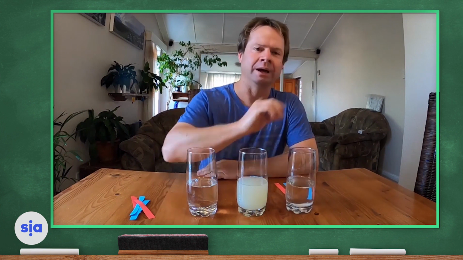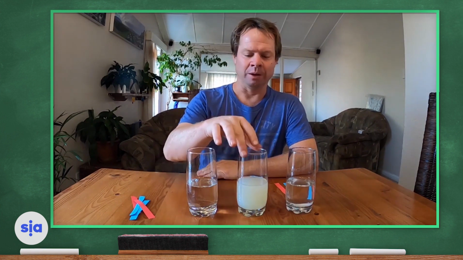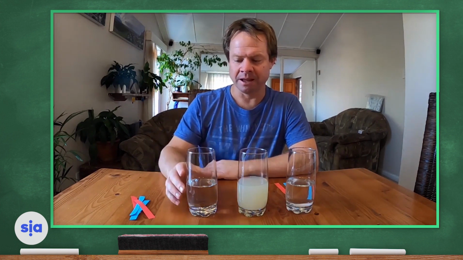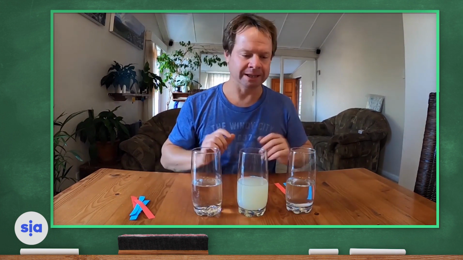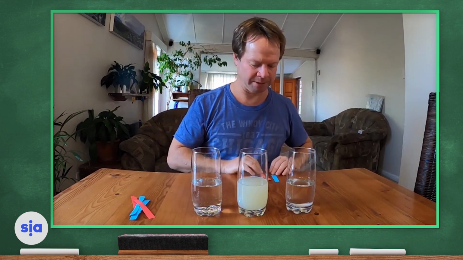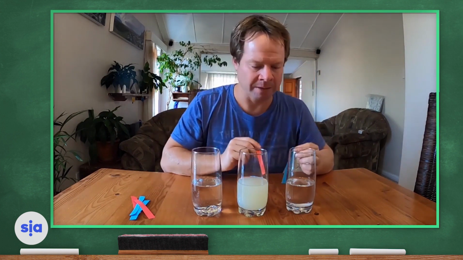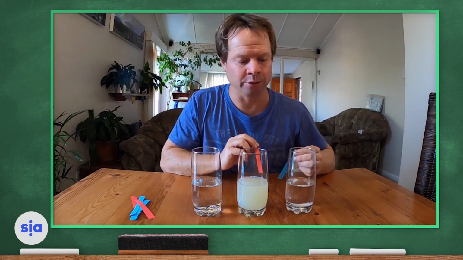Over here we have bicarbonate of soda, which has been diluted in water. We have lemon juice, which has also been slightly diluted in water. And speaking of water, here is water. So when we're testing these liquids, we need to use both the red and the blue litmus paper, as you can see over here. And the reason for that is the following.